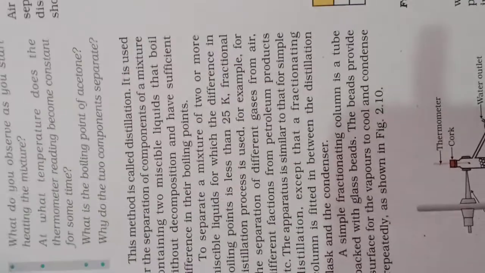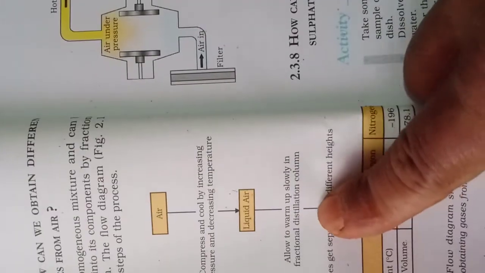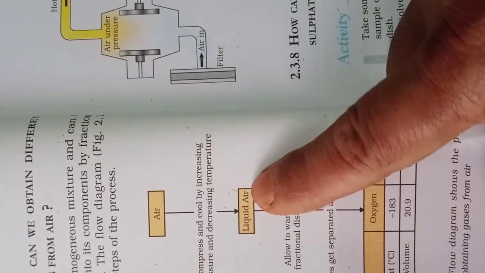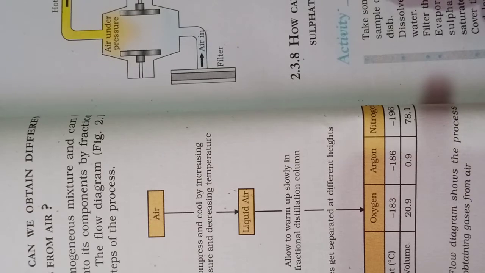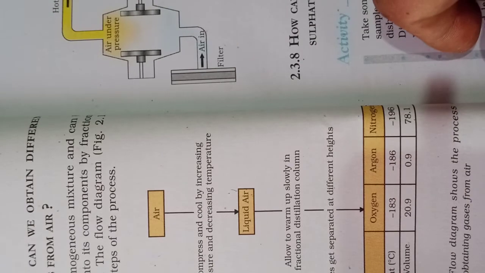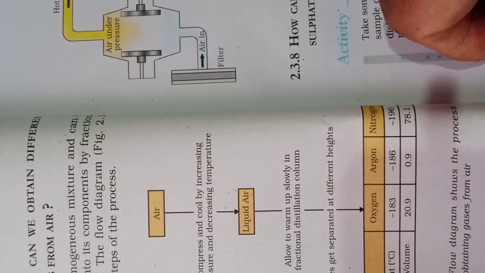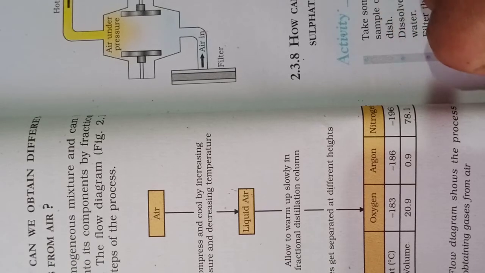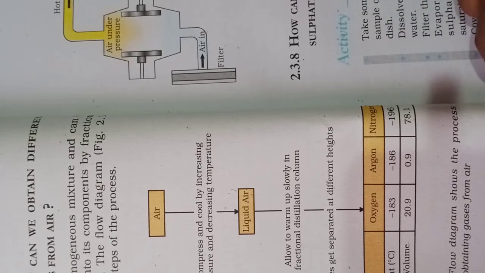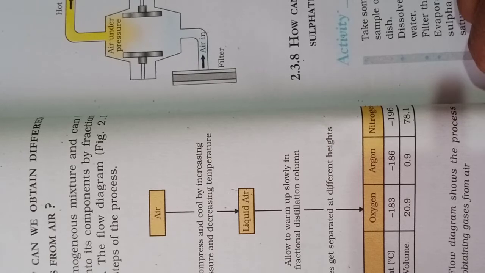So next, how can we obtain different gases from air? Let us see it. First, air is compressed and cooled by increasing pressure and decreasing temperature. Then it gives out liquid air, and this liquid air is allowed to warm up slowly in a fractional distillation column. As I told you, in the distillation column different temperatures are maintained.